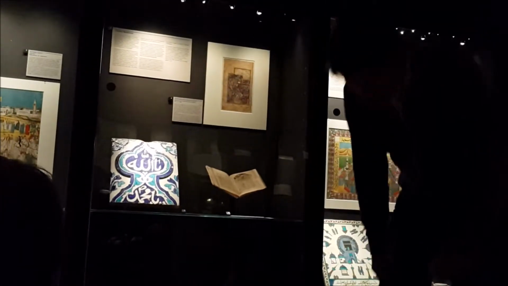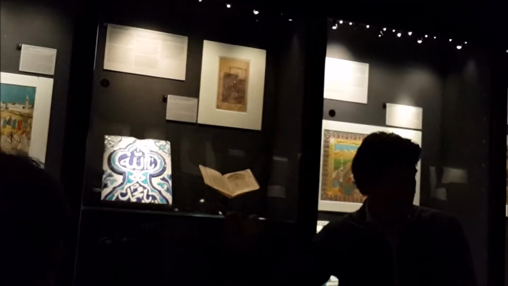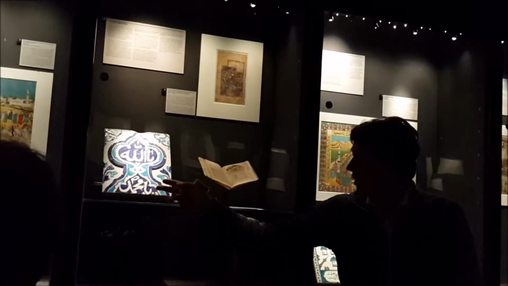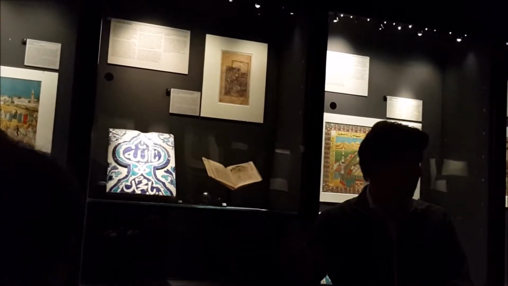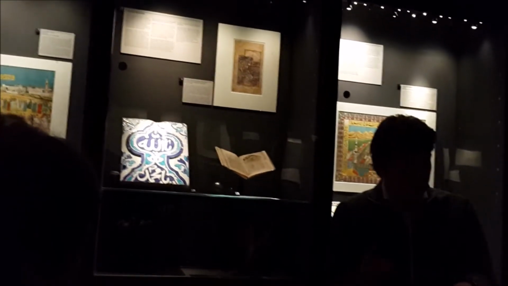New thing, Muhammad. You want to see how Muhammad is usually portrayed in the Muslim world? Good. This tile here is from India. In the bottom it says Ya Muhammad. At the top it says Ya Allah. O Muhammad, O God. This is a very common way of showing Muhammad. Just like with God, it's just a name. But it's not the only way.